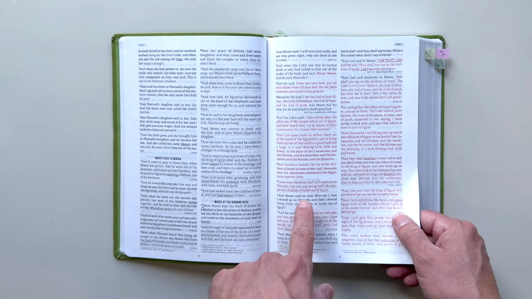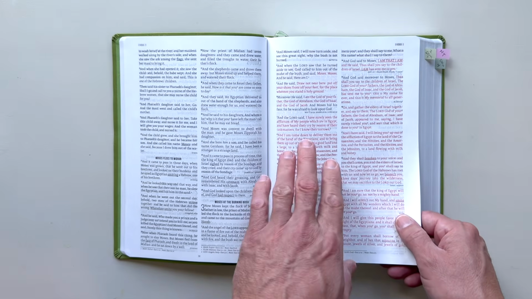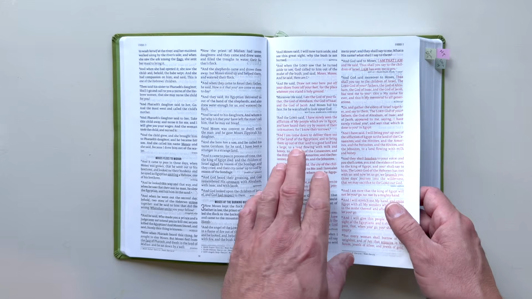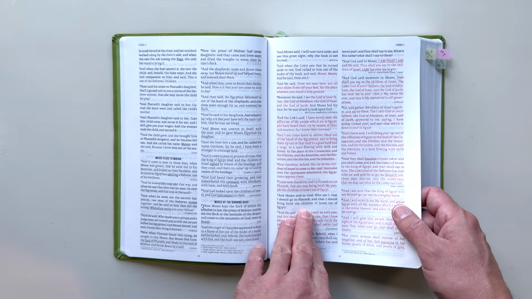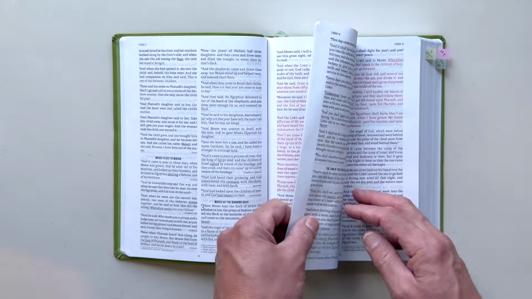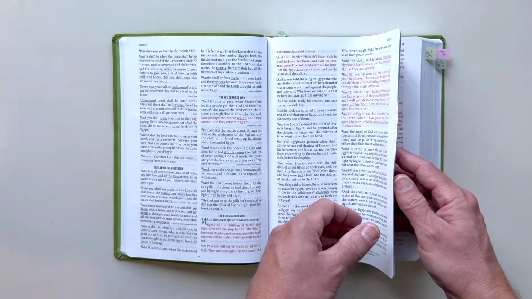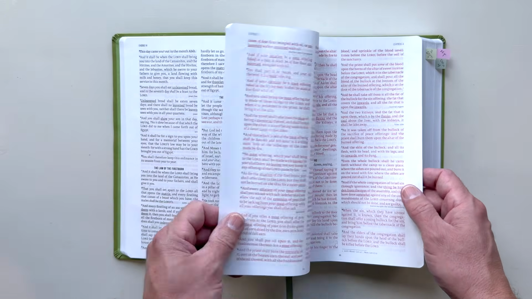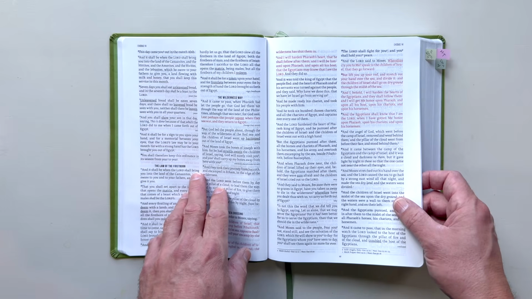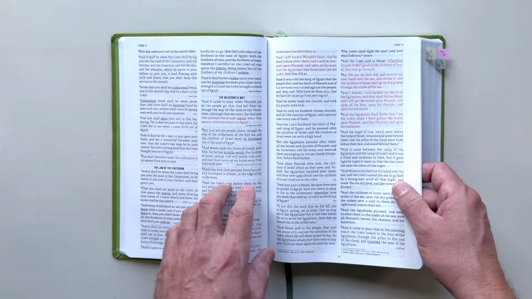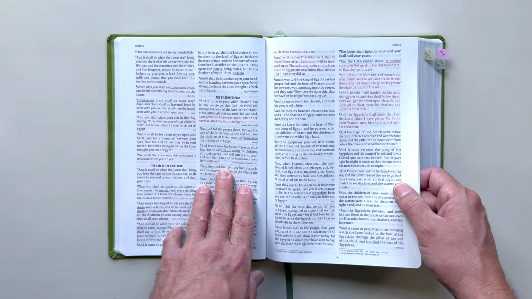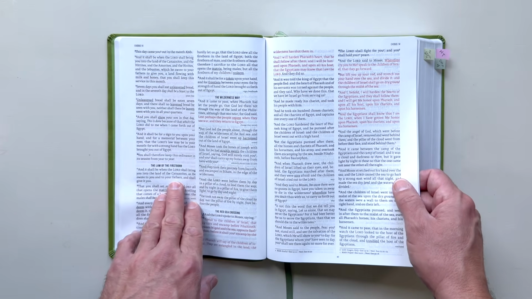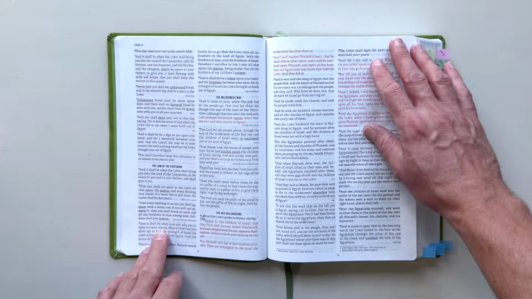As I mentioned before, you can see a whole lot of red here in Exodus. Wherever God speaks, God's words are in red. And this is a good red. I've got to give them that. They did a good job, in my opinion, on the red. And then they also did the highlighting. Let me see if I can find that.